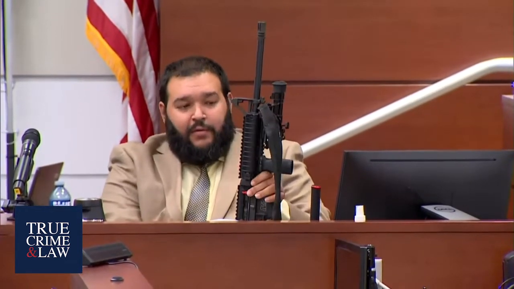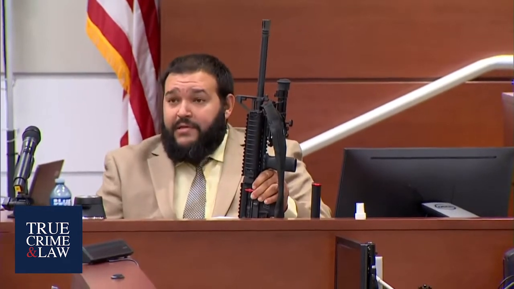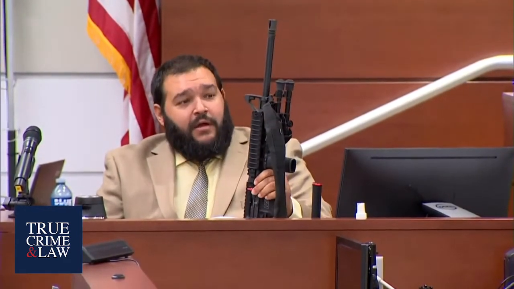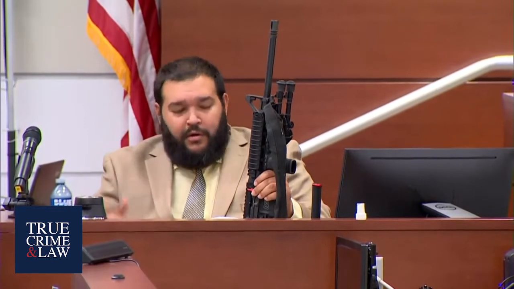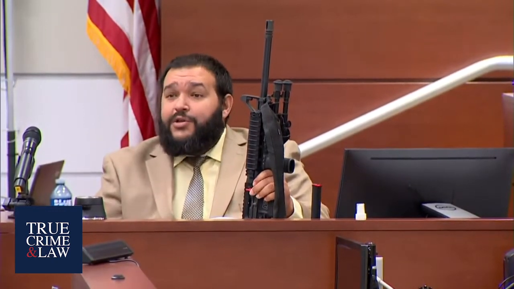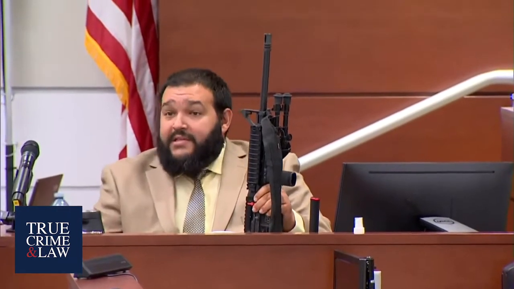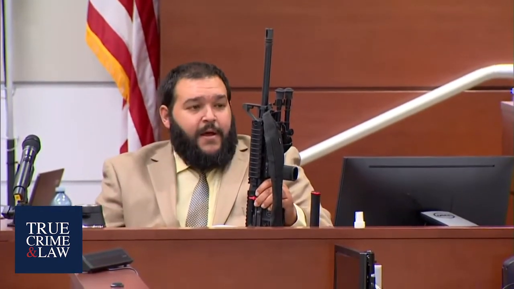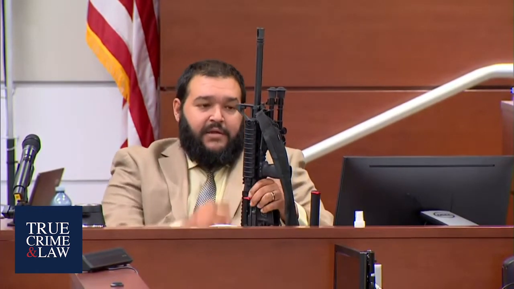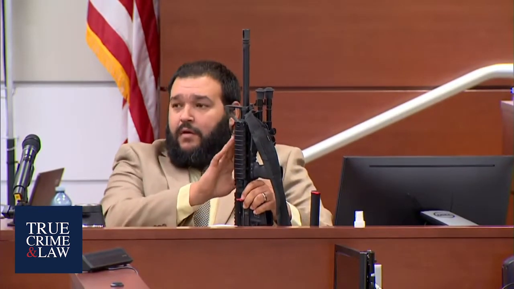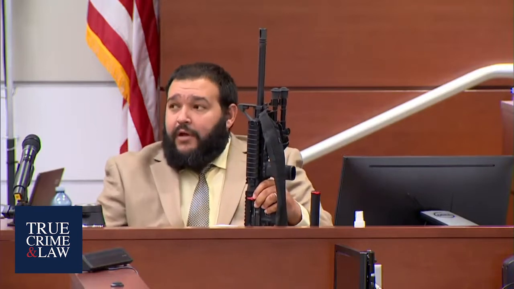The AR style firearm is just an Armalite rifle that was designed for military purposes. And so this is a personal use or civilian use version of that, in that it's semi-automatic, so it's not like the original M16s that were manufactured for the military. But the design of it is still the same. The receiver, the buttstock, the foregrips, they're all the same design as the original AR-15s.